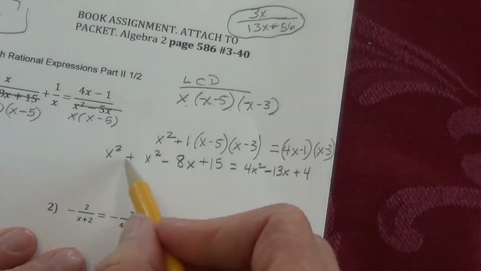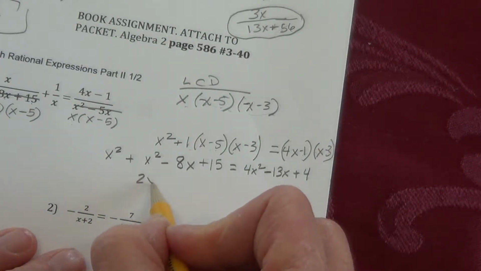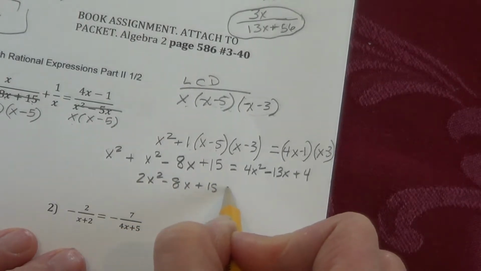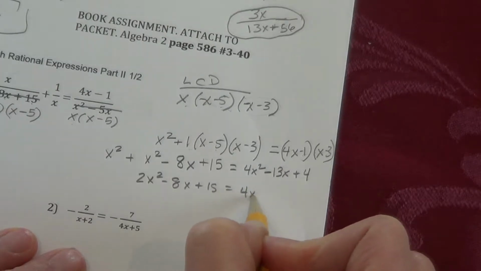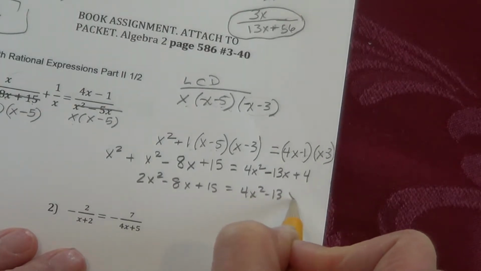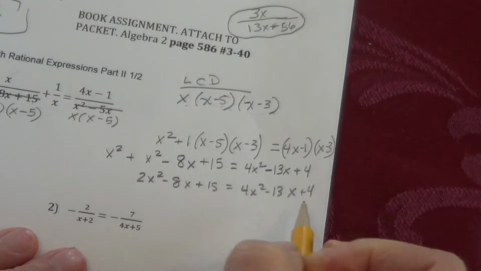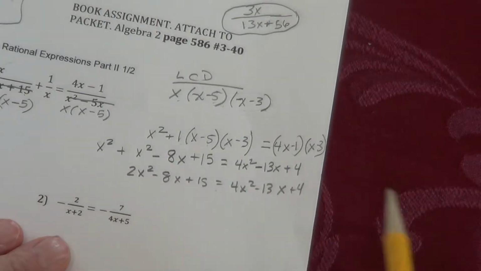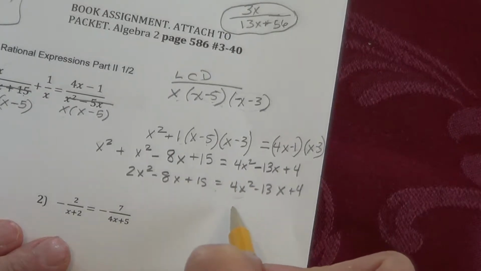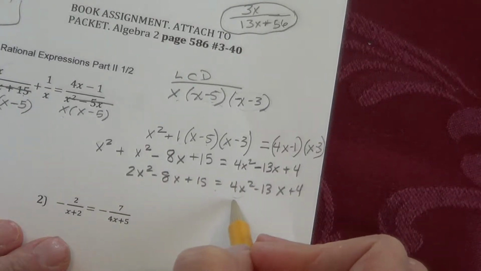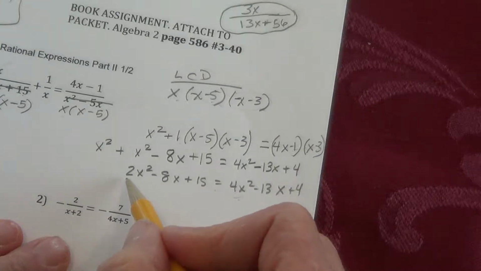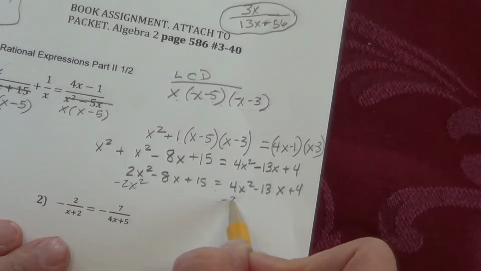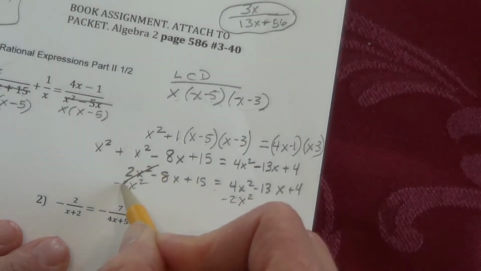So now we can combine our like terms. We have 2x squared minus 8x plus 15 equals 4x squared minus 13x plus 4. And bringing these, gathering them to one side, I'm just going to gather them to the right since that 4x squared is larger, and that way I get into the positives with my leading coefficient. So I subtract 2x squared from each side.